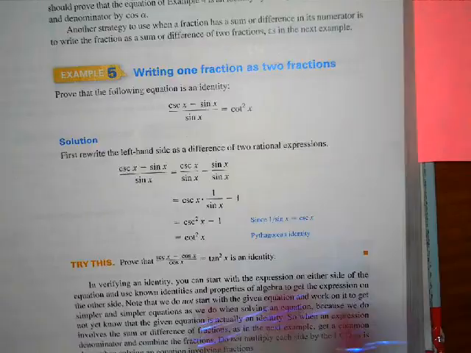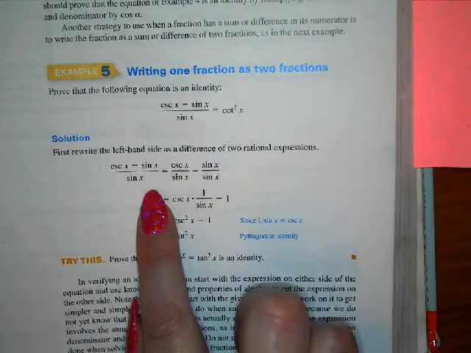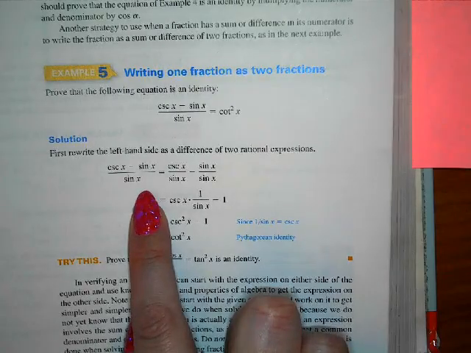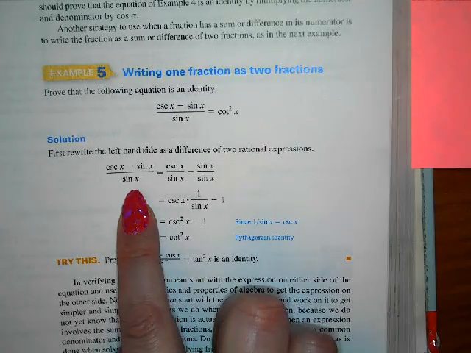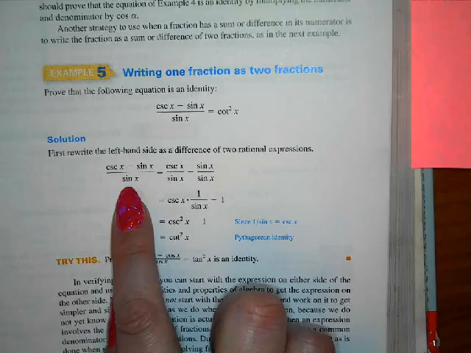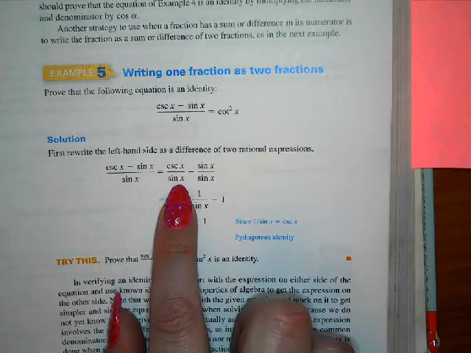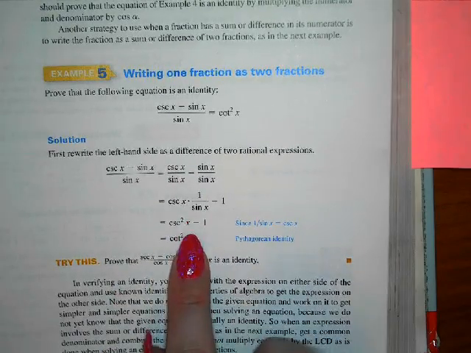They did not have you turn the problem into sine and cosine. They had you take the problem and split it into two separate fractions and work with the problem that way. And then they ended up using a reciprocal identity and then a Pythagorean identity.